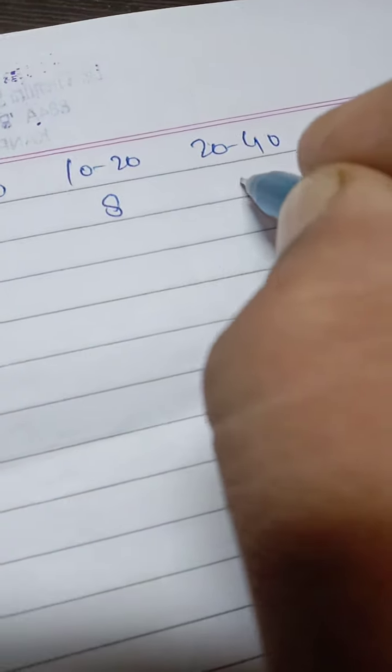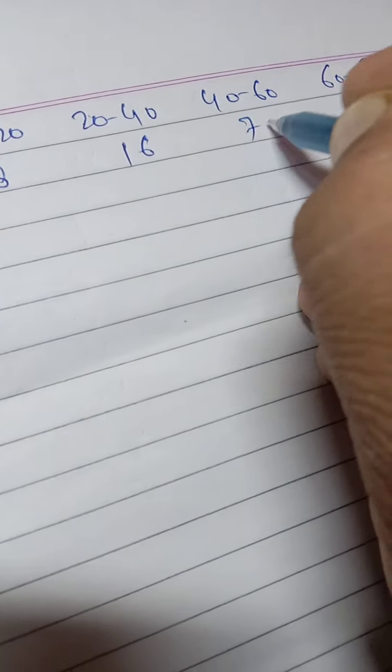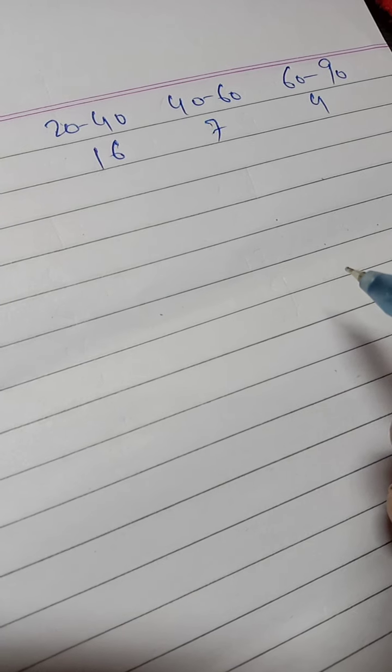CI is mentioned here and the number of students, that is frequency: 0 to 10, 10 to 20, 20 to 40, 40 to 60 and 60 to 90. This is CI. And 5, 8, 16, 7 and 4 is the frequency.